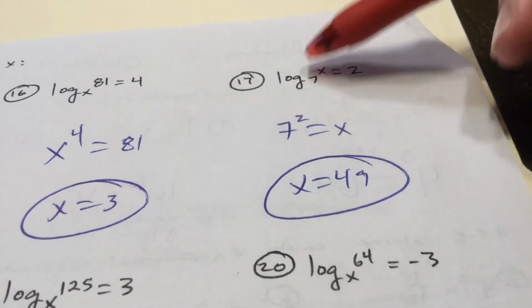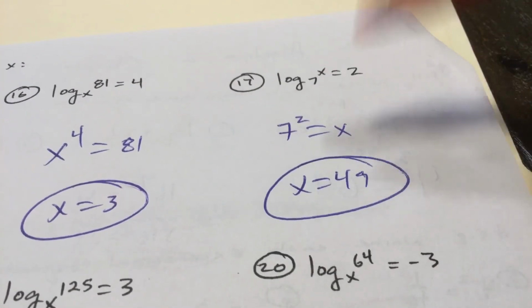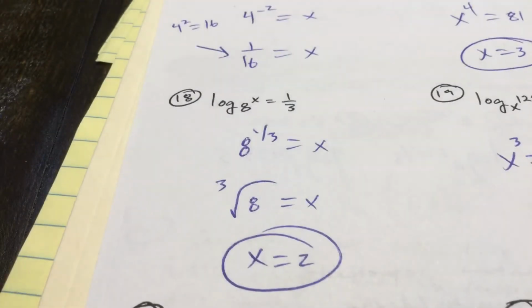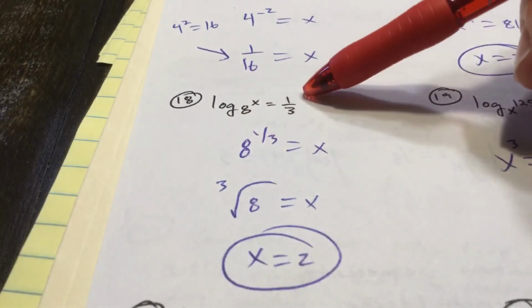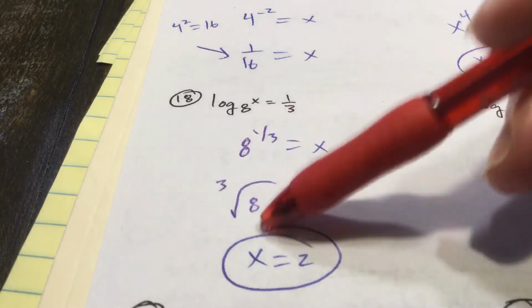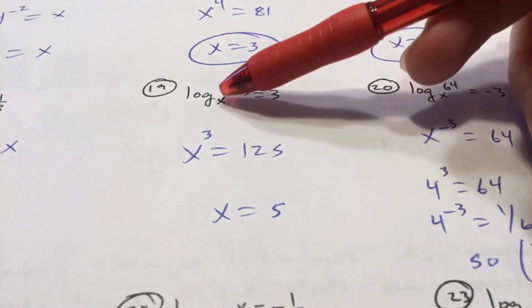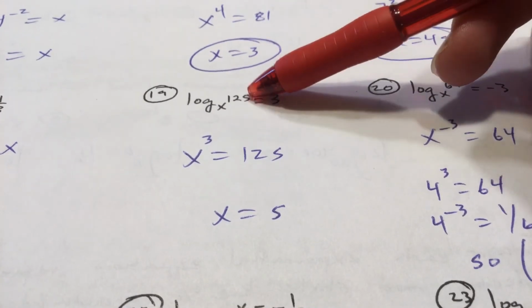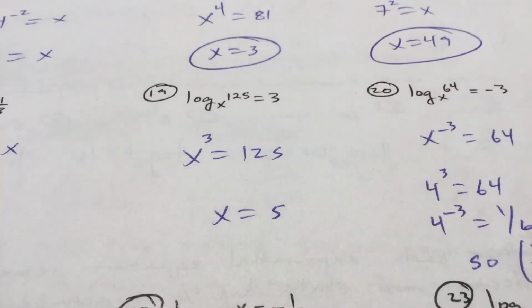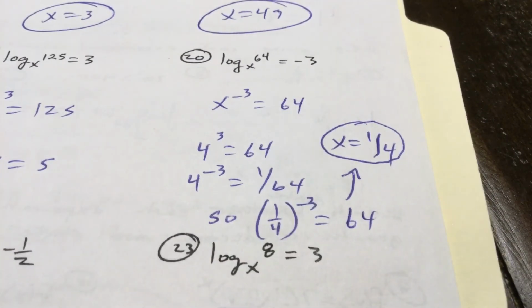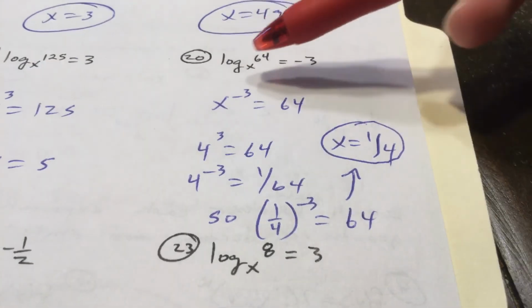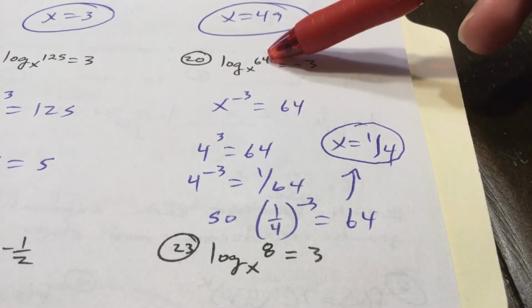All right. On 17, 7 squared equals x. X would be 49. On 18, 8 to the 1/3 power gives you x. The cubed root of 8 is 2. 19, we would write in exponential form as x to the 3rd is 125. X would be 5. On 20, we would write it as x to the negative 3rd is 64.